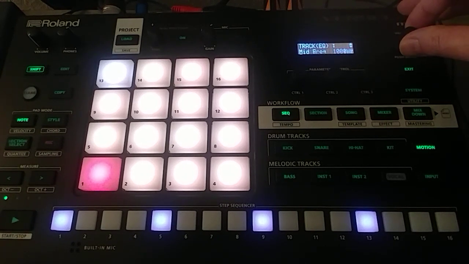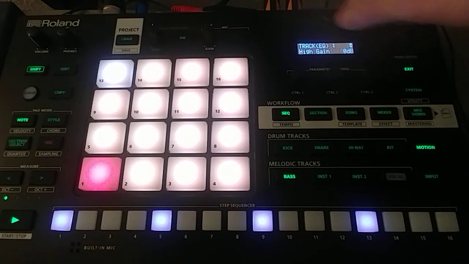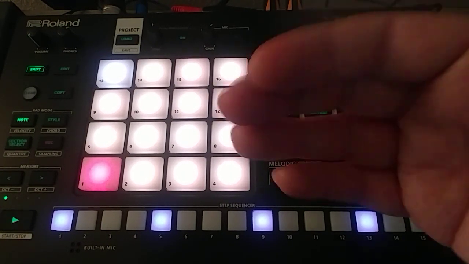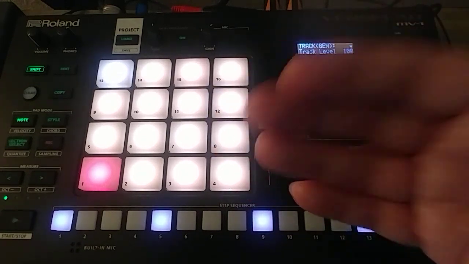There's nothing we can do with the sample here. This is for the EQ. Notice it says EQ. This is the compression settings, MIDI settings. Again, this is all for the track, for every single section and clip in this track.